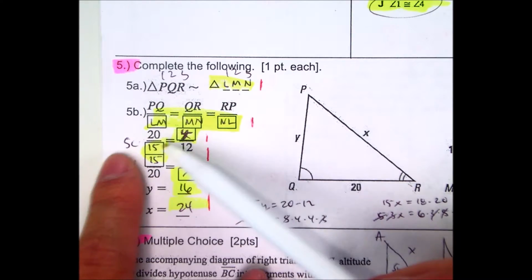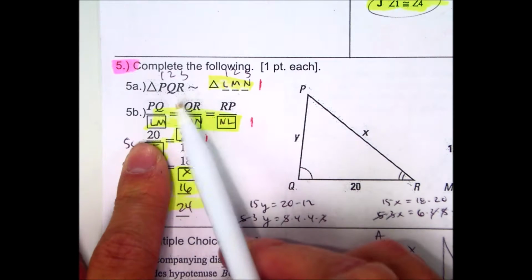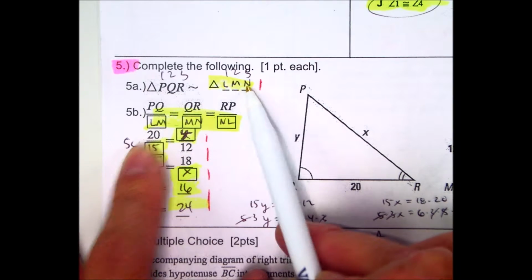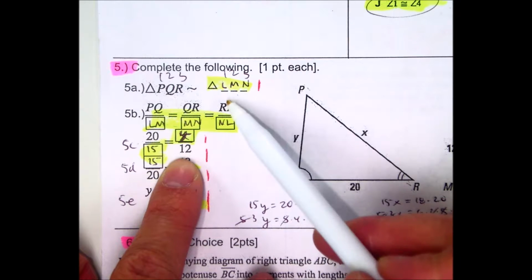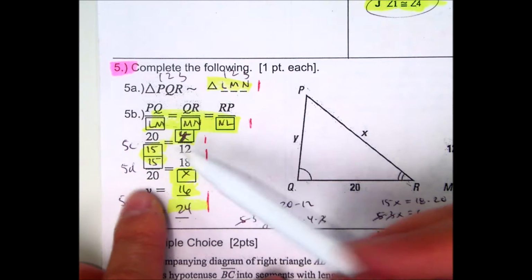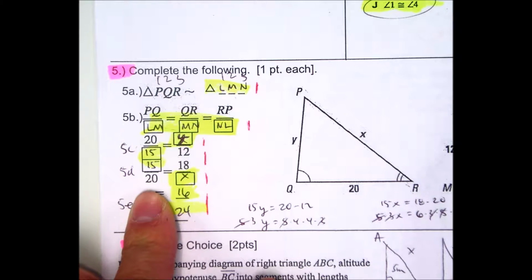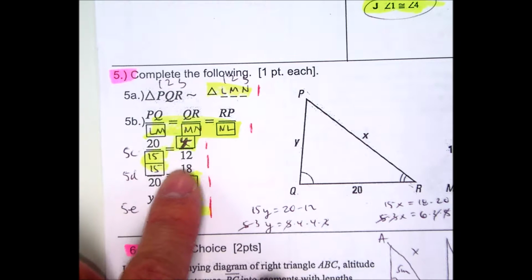For this next question, it says 20. So 20 represents QR. Well, QR is second, third, MN. That would be 15. I'm looking for this triangle over here. That's 12. So that would be LM, first, second, corresponding to PQ. That would be variable Y. Doing the same thing for the other one, 20 goes to 15 as 18 goes to X.